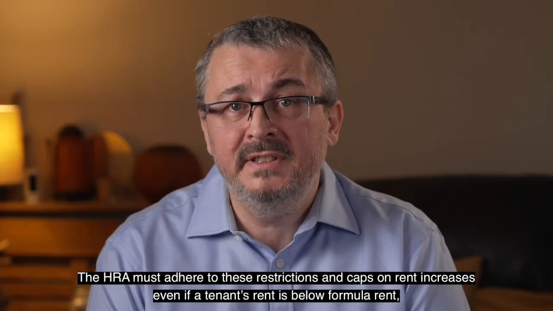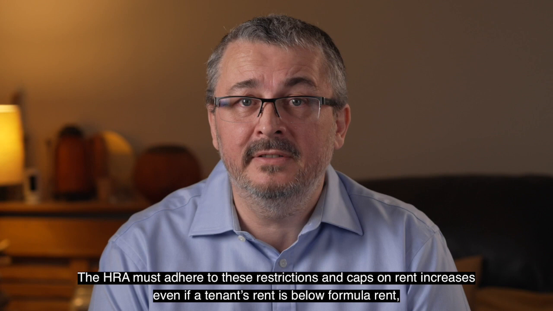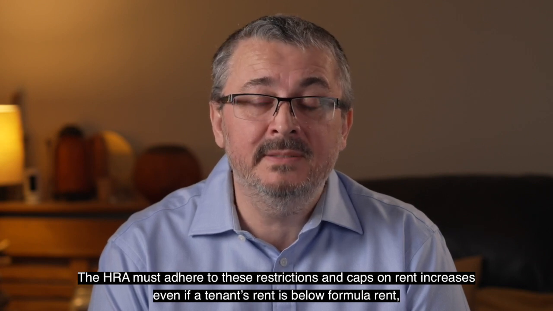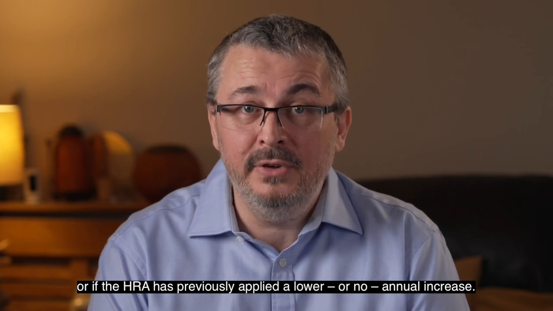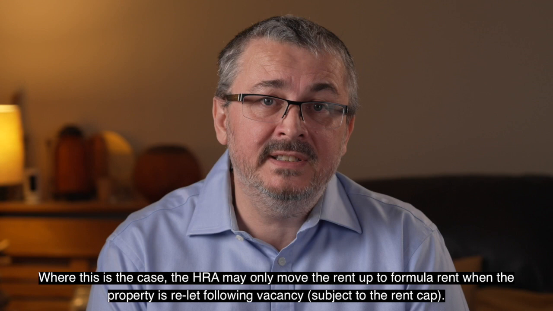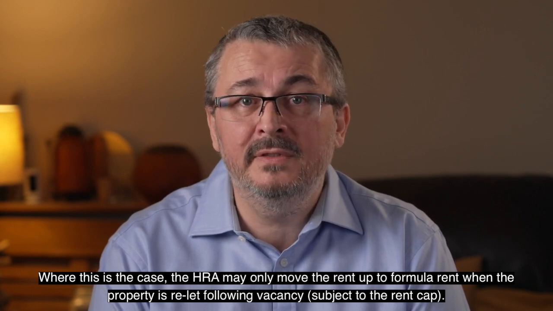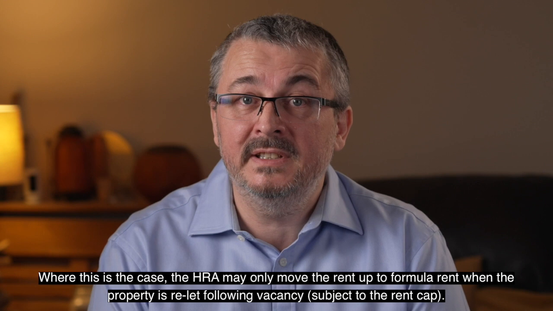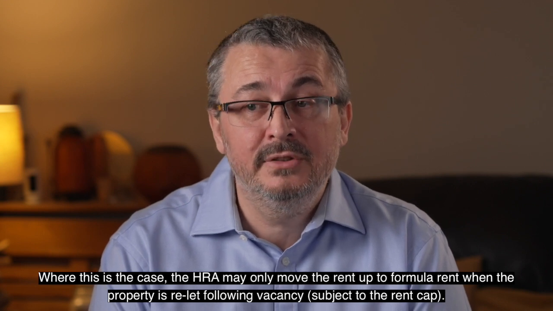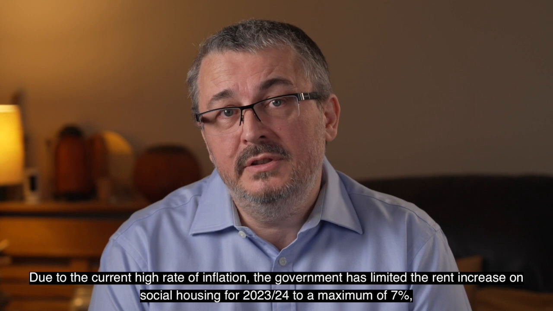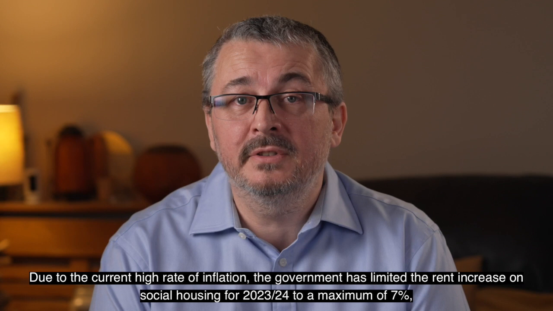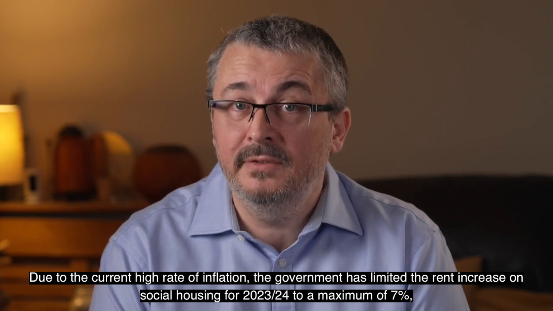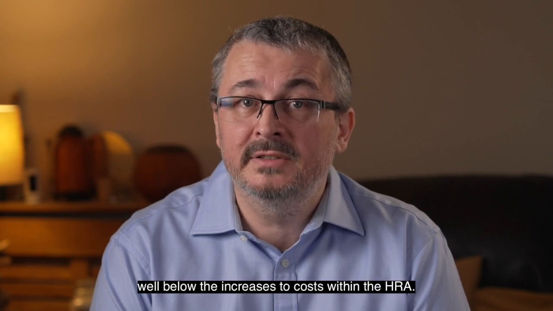The HRA must adhere to these restrictions and caps on rent increases, even if a tenant's rent is below formula rent, or if the HRA has previously applied a lower or no annual increase. Where this is the case, the HRA may only move the rent up to formula rent when the property is re-let following vacancy, subject to the rent cap. Due to the current high rate of inflation, the government has limited the rent increase on social housing for 2023-24 to a maximum of 7%, well below the increases to costs within the HRA.